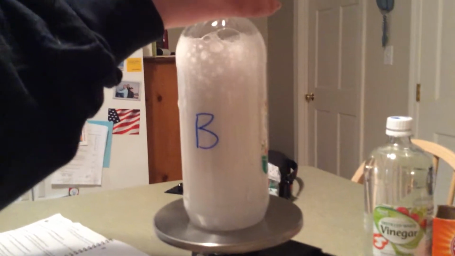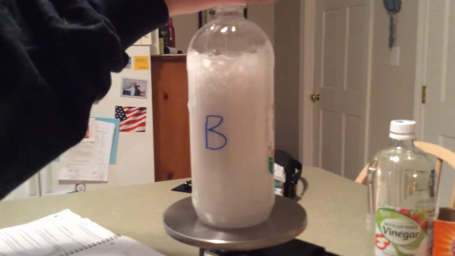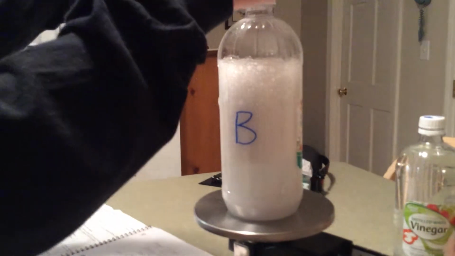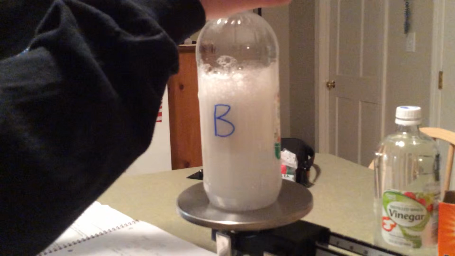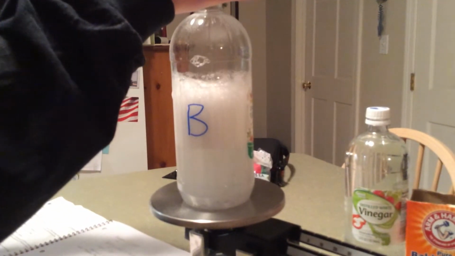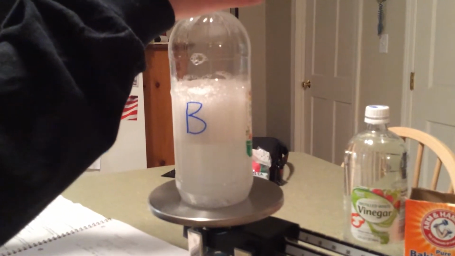Hold on. I don't want the liquids to escape because that's going to kind of mess up the experiment, because we want to show that it was the gases that have the mass that are escaping.